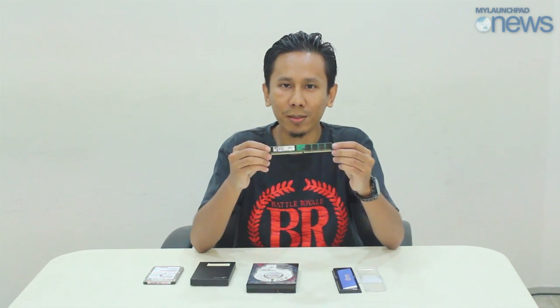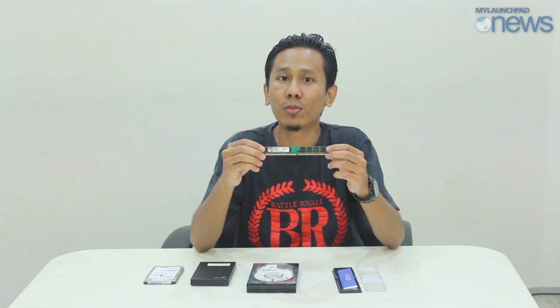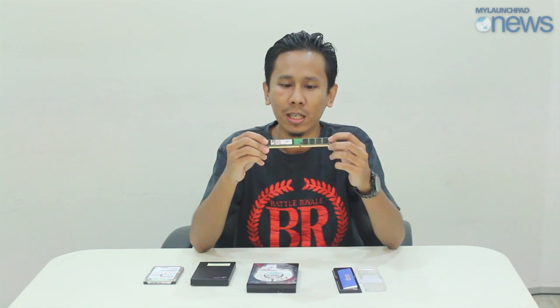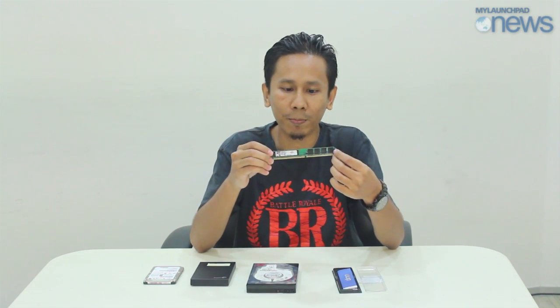Let's take a closer look at RAM. Here in my hands, it's a DDR3 RAM. DDR stands for double data rate. 3 is the latest version of it, and it's faster than its predecessor, the DDR2, DDR and SDRAM.